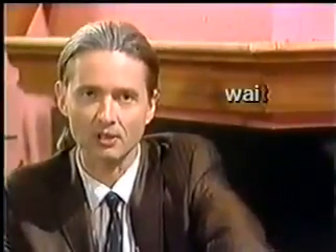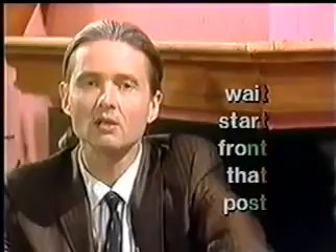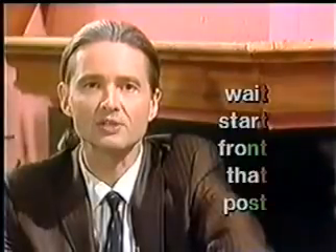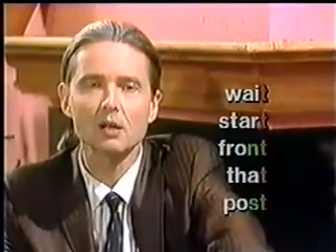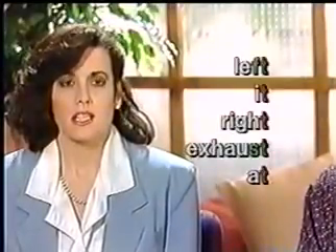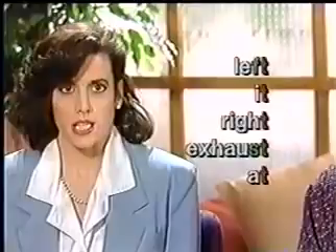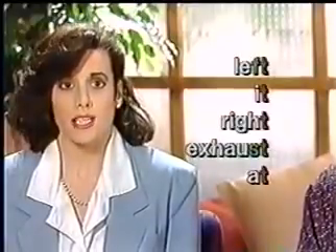Now tap the drum beat T in these words. Wait, start, front, that, post. Left, it, right, exhaust, at. And tap the T in these sentences.